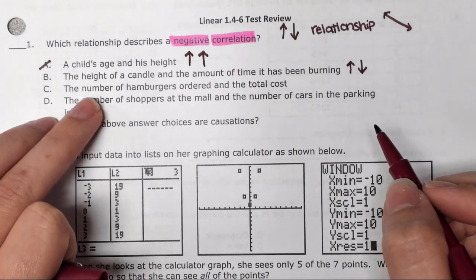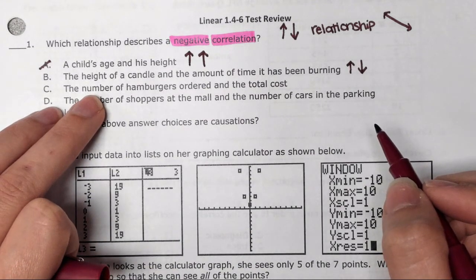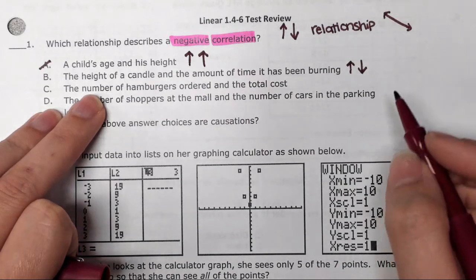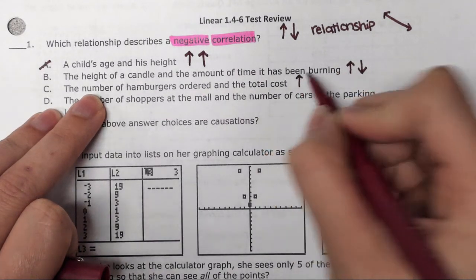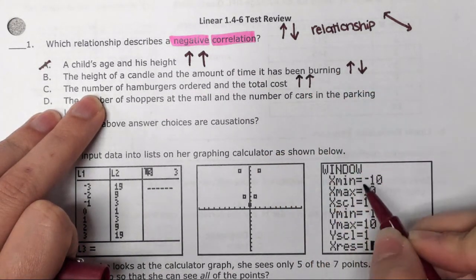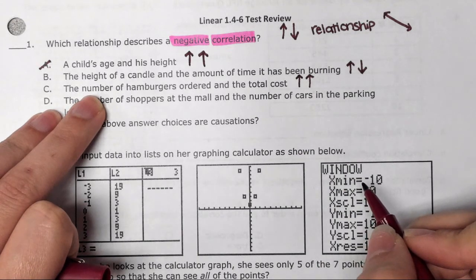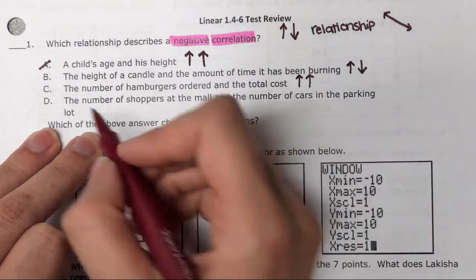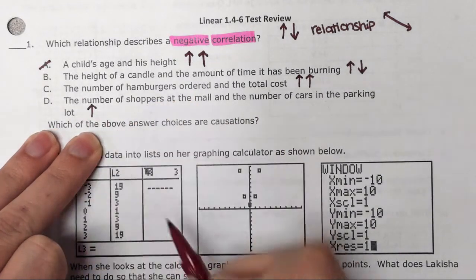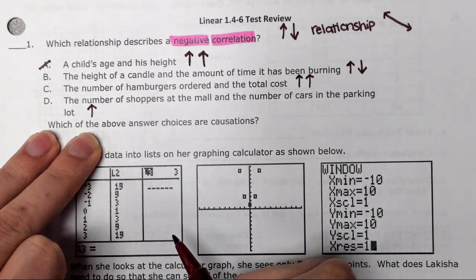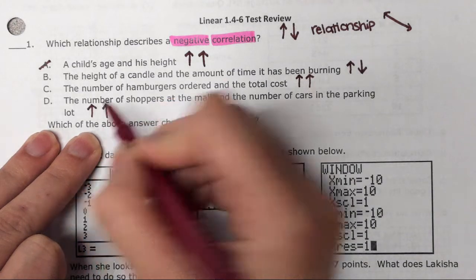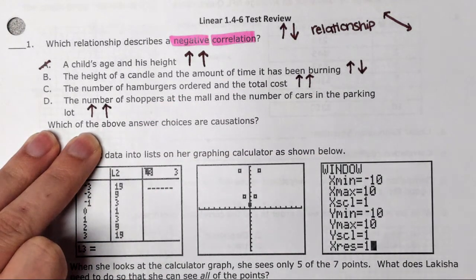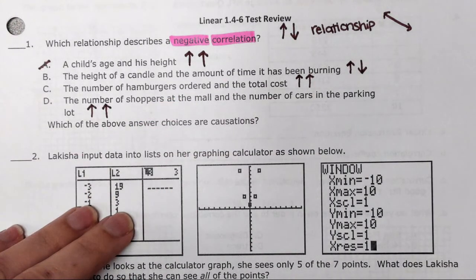Let's make sure we don't have a better answer choice. The number of hamburgers ordered and the total cost. The more hamburgers you order, the more it's going to cost. Both going up, it's positive. The number of shoppers at a mall, so the more shoppers you have, generally speaking, the more cars you're going to have. They're both increasing, so again, it's positive.